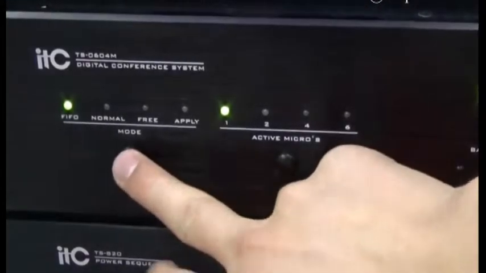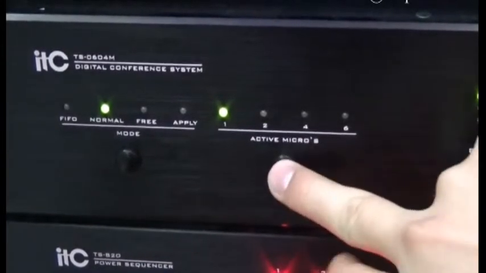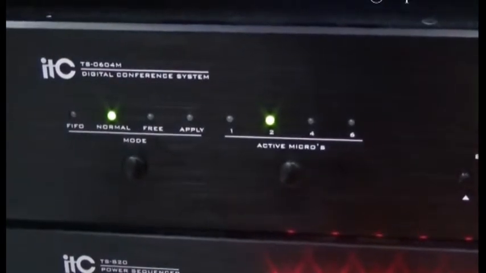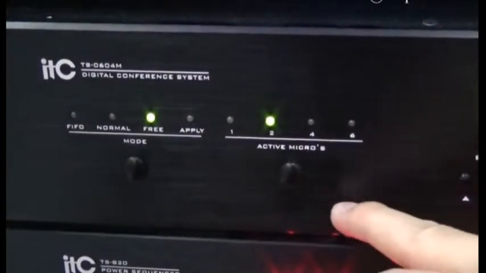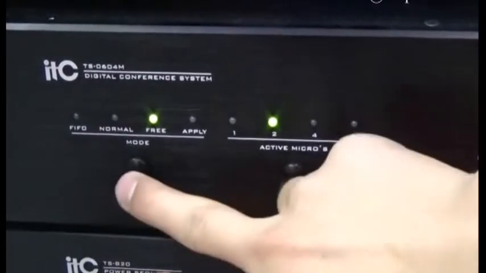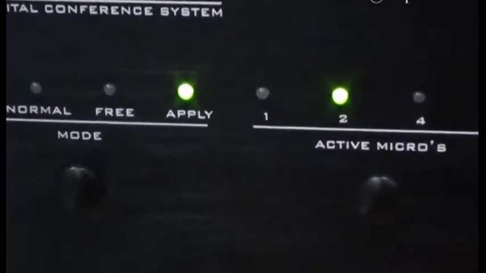The normal mode means that I only control the number of active mic. For example, if I choose 2 and the third mic want to join in, it has to wait for one of the mic to turn off until it could join in. And the free mode is not limited by the number of active mic, which is very useful in the free talking. And the apply mode means that if you want to speak, you have to apply to the chairman unit, and the chairman unit decides whether let you speak.